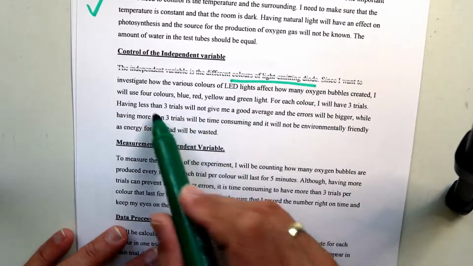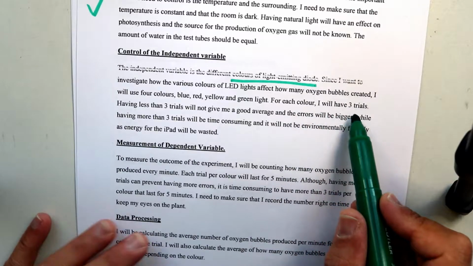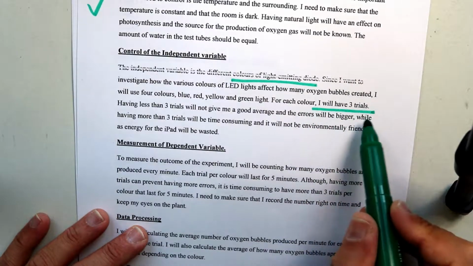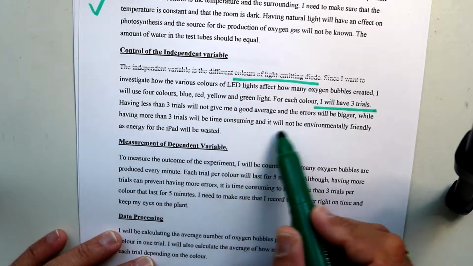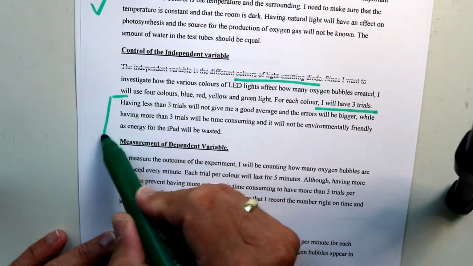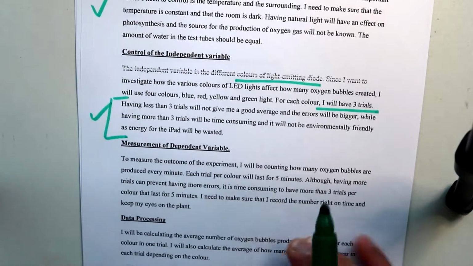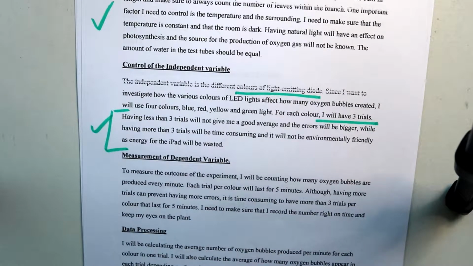How do you change this? We have 3 trials. That's the number of trials. Yes, but okay, fine. But how do you actually change it? How do you actually make the LEDs light up in different colors?